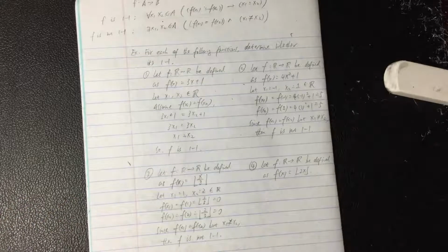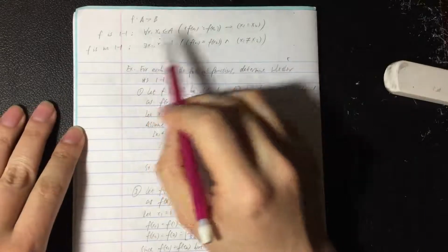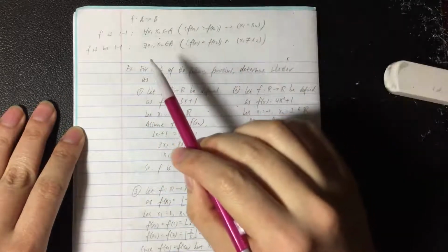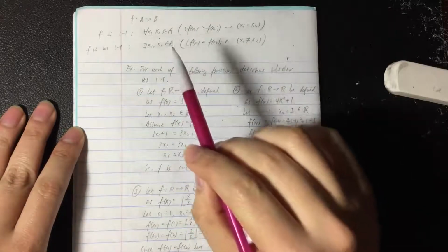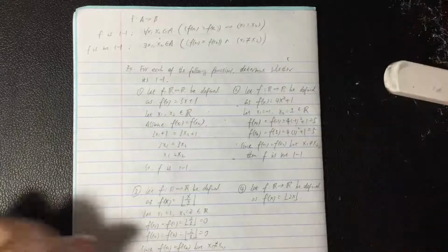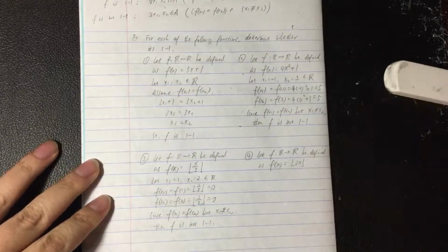Let's try some different values. If f assigns every element in the domain to a different element in the codomain, then f is one-to-one. But if f assigns any two elements in the domain to the same element in the codomain, then f is not one-to-one. Let's try to plug in some values for x.